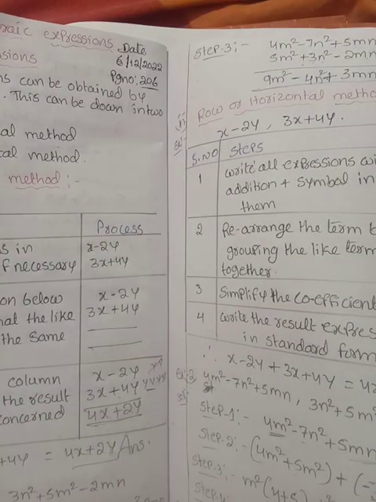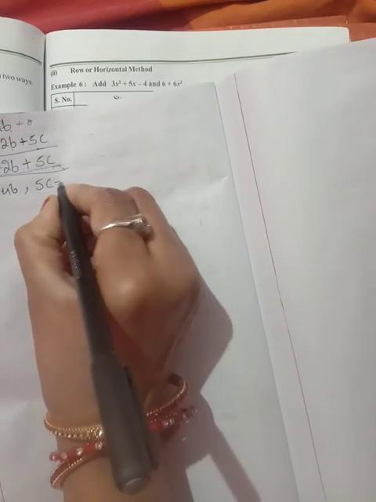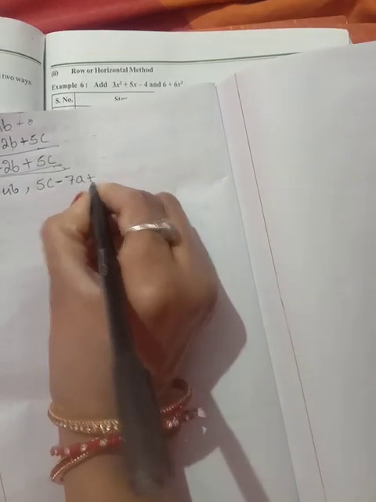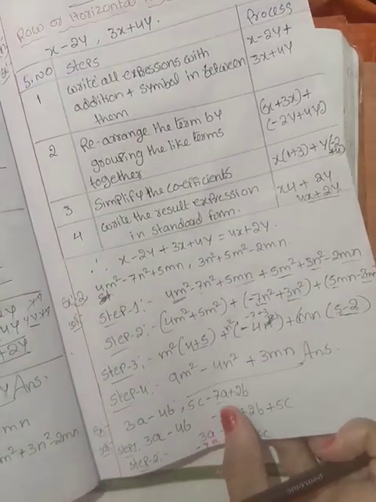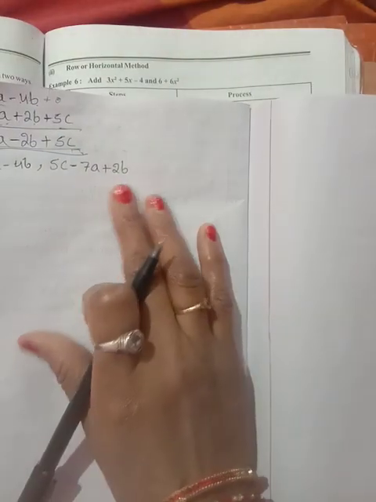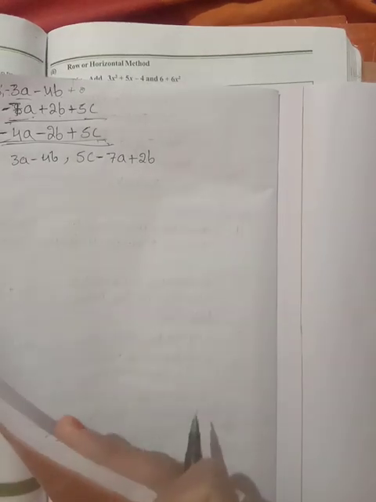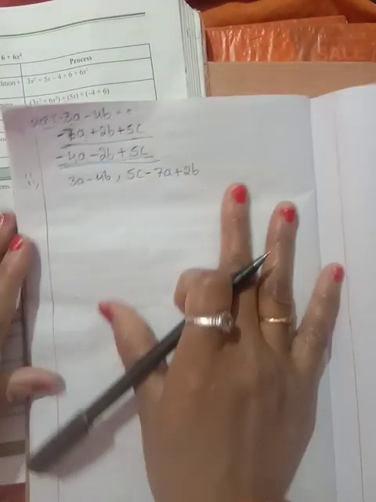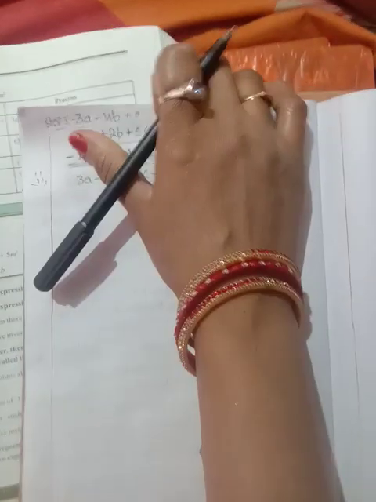Another one is 5c minus 7a plus 2b. Today we learn the three examples and these two methods.